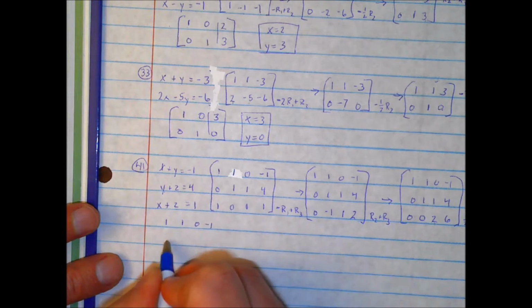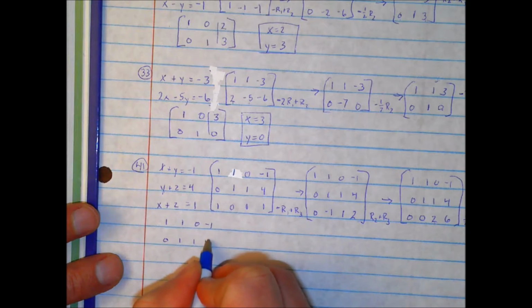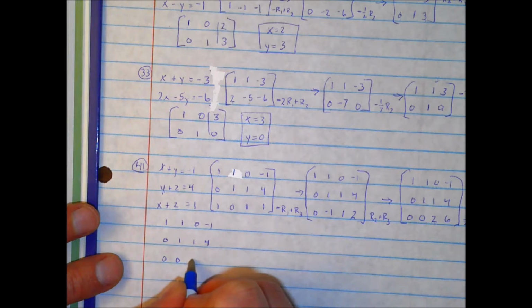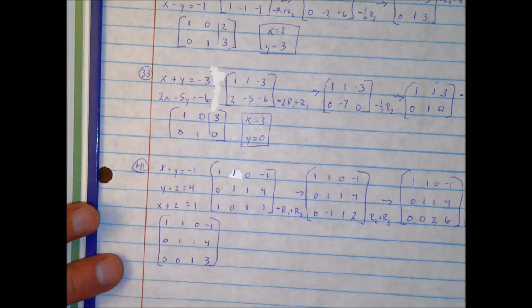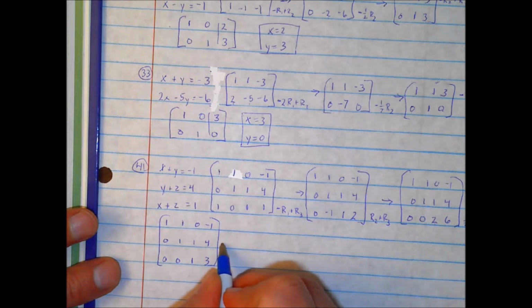I'm not going to change these at all, and multiplying by 1/2 gives me 1 and 3. Okay, now I need a 0 right here. So I'm going to take negative of R3 and add it to R2.